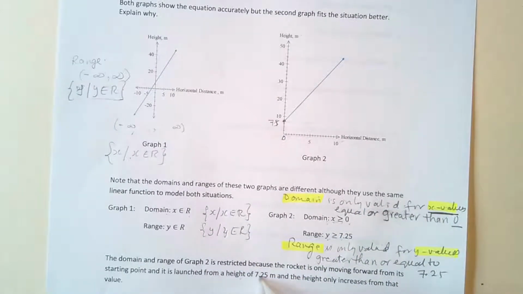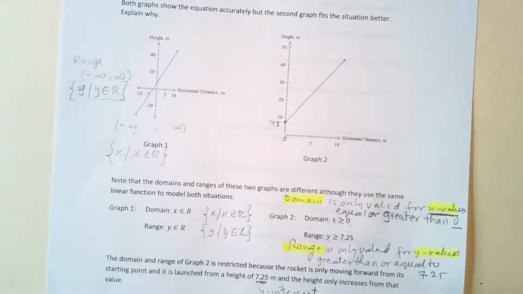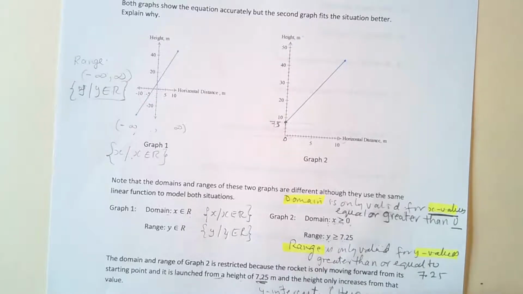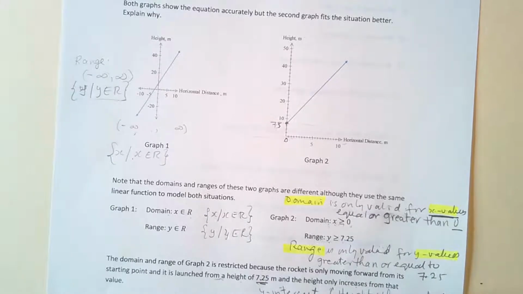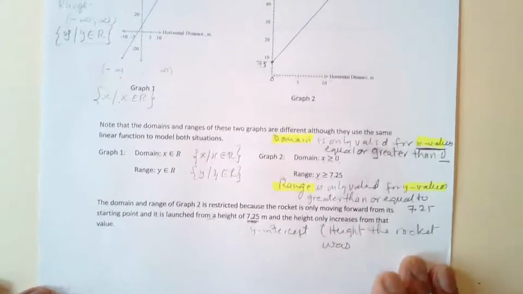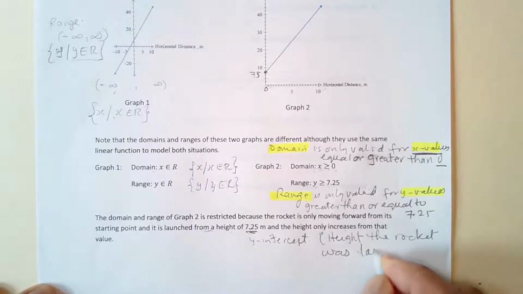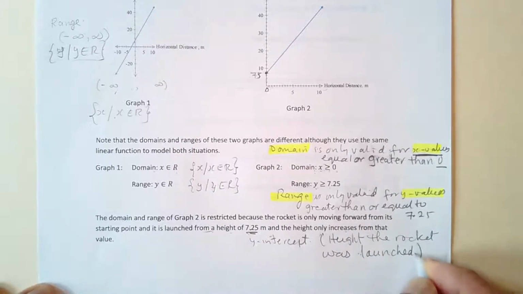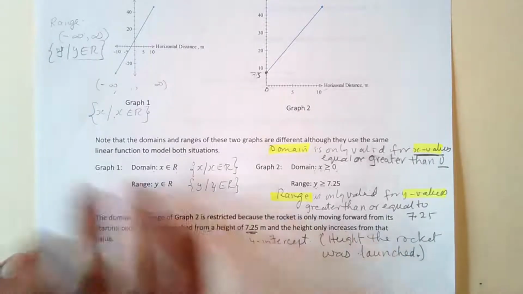So this is your y-intercept, remember that, your y-intercept. And which is the height of the rocket. So the height from which the rocket was launched. So the height the rocket was launched. So having this in mind, this is the background.